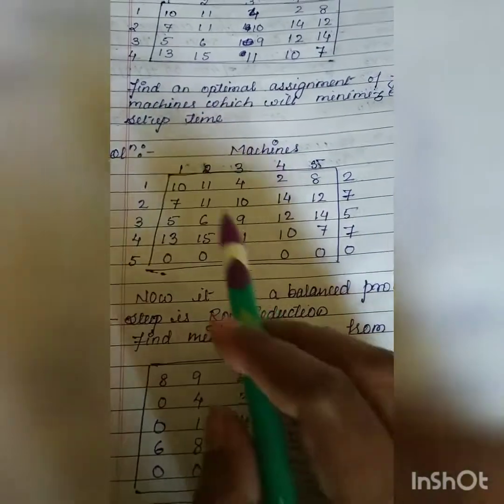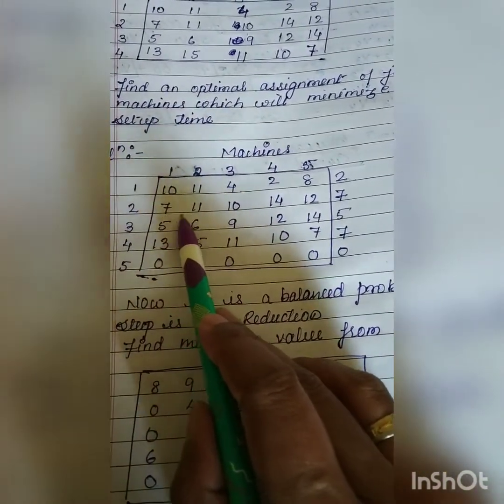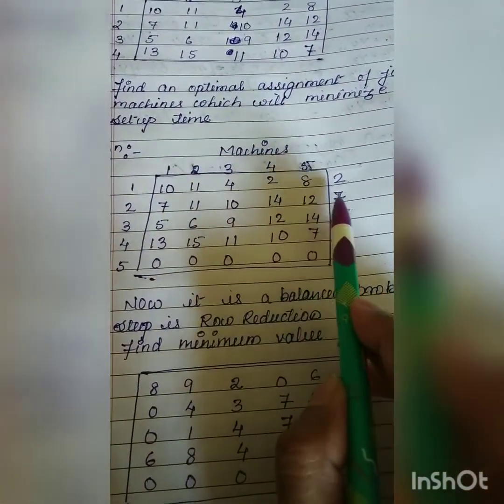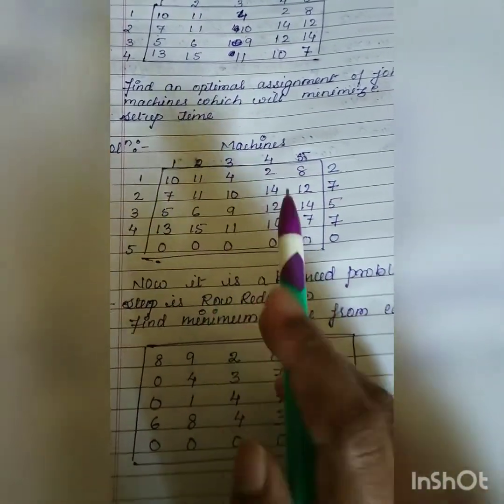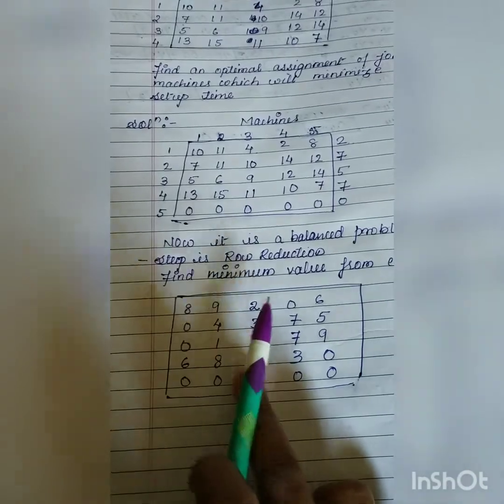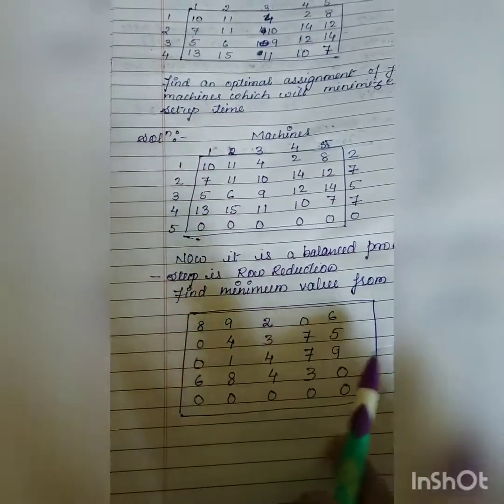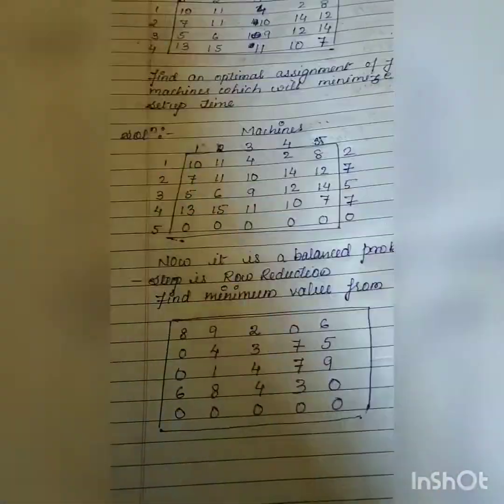In similar fashion, we'll subtract the minimum row value from each row entry. In a similar way, we'll get this table. This is the result of row reduction.